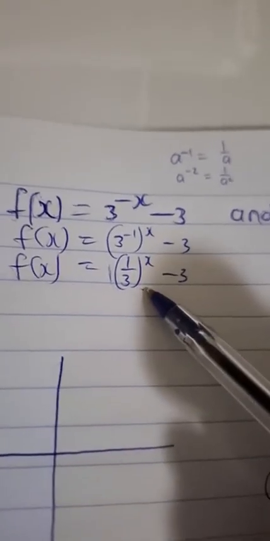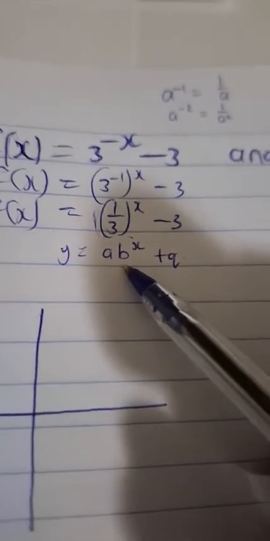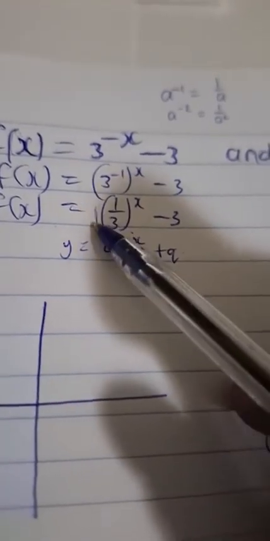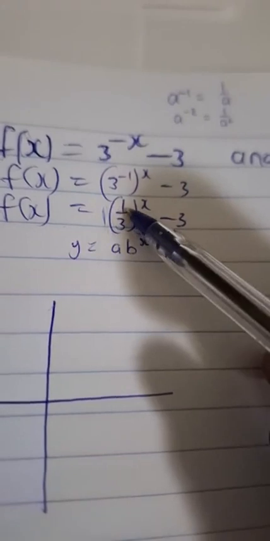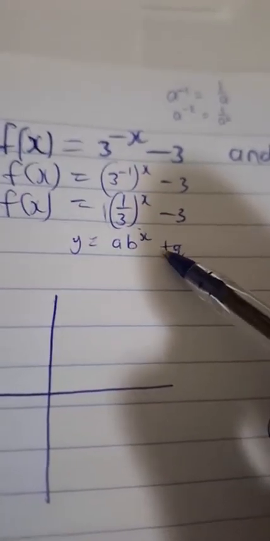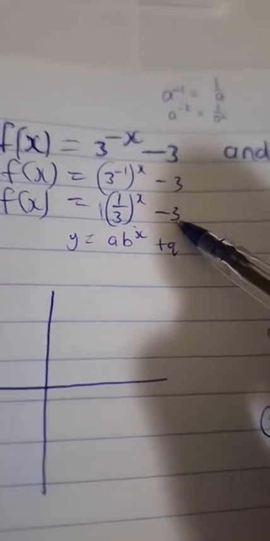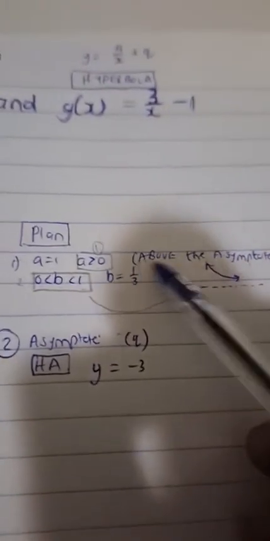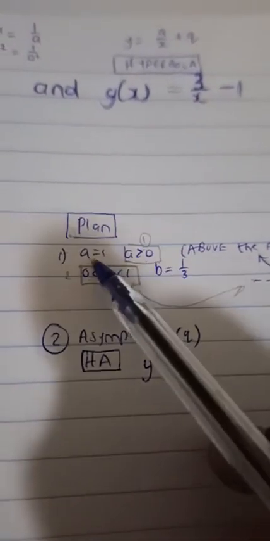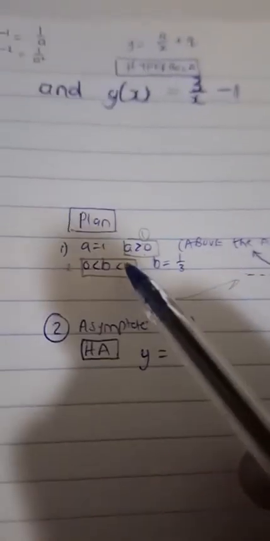for this exponential function. Very importantly, let me just rewrite here so that we can all appreciate that this is the form of any exponential function. a, which is 1 here, b, which is 1 over 3 here, to the power x, plus q, which is -3 here. Like I said, when a is greater than 0, it means that the function is found above the asymptote. I repeat, when a is greater than 0, which in this case is equal to 1, the function will be found above the asymptote.